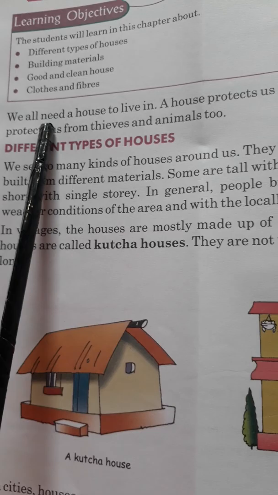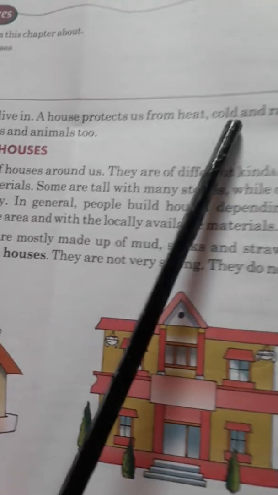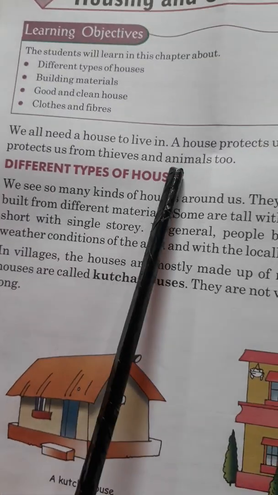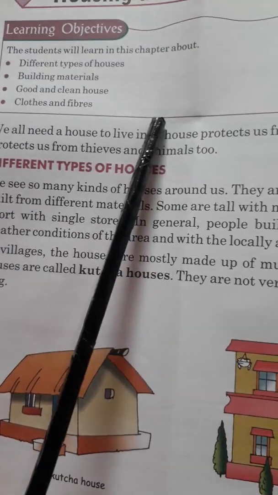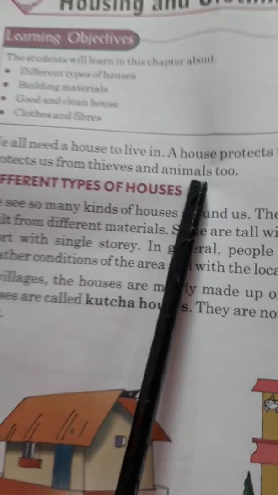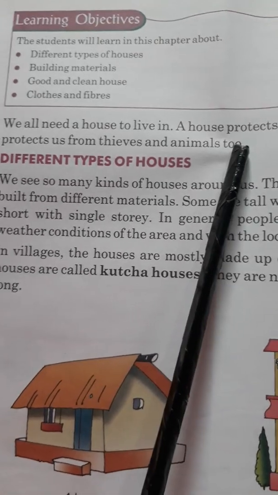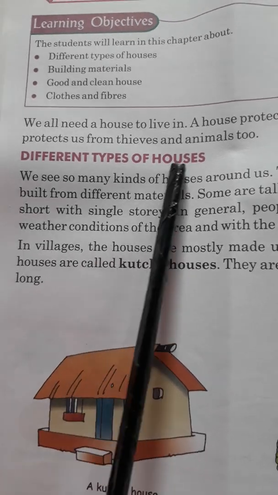Okay, we all need a house to live in. A house protects us from heat, cold, and rain. It also protects us from thieves and animals too. Underline this. What does a house protect us from? A house protects us from heat, cold, and rain, and also it protects us from thieves and animals. Okay, underline till here.